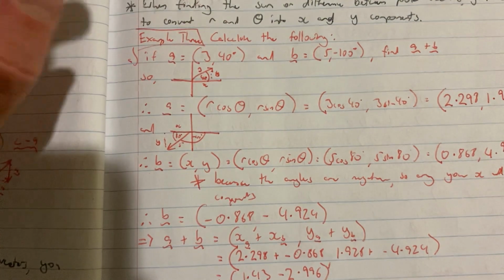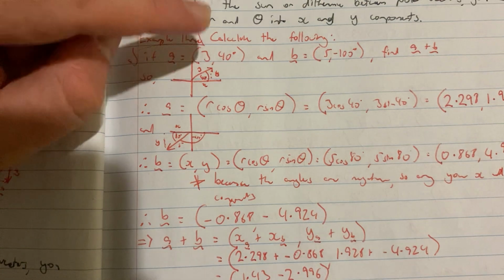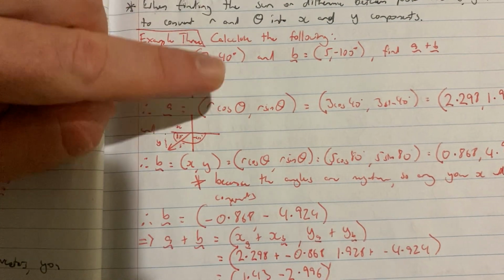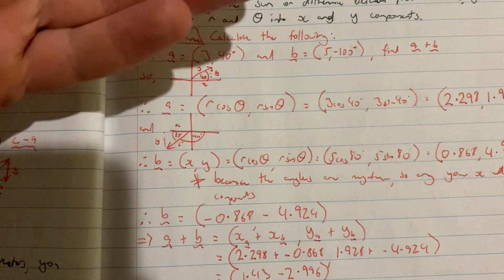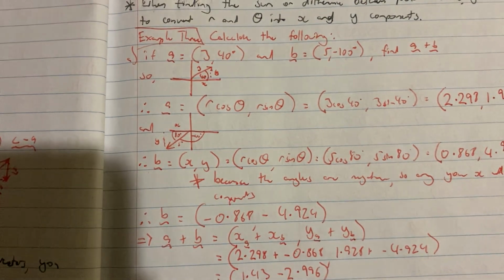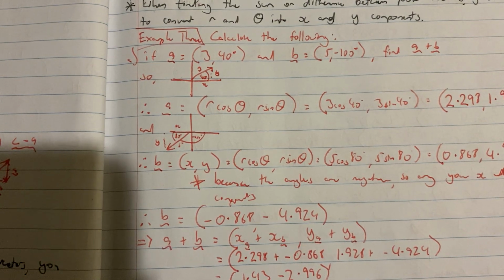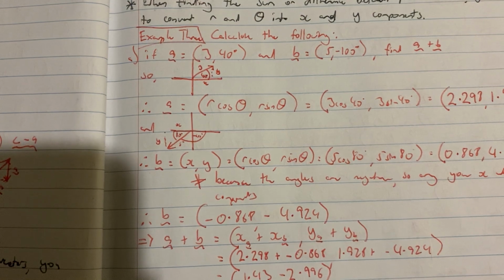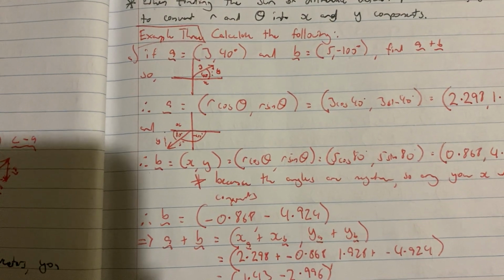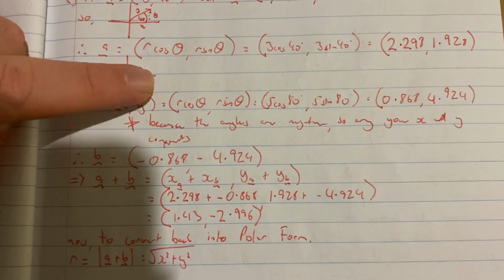Our angle is still 40 degrees. We just have cos and sine because we're working out our specific x and y component. So in this case, our x and y components for vector A are 2.298, 1.928.